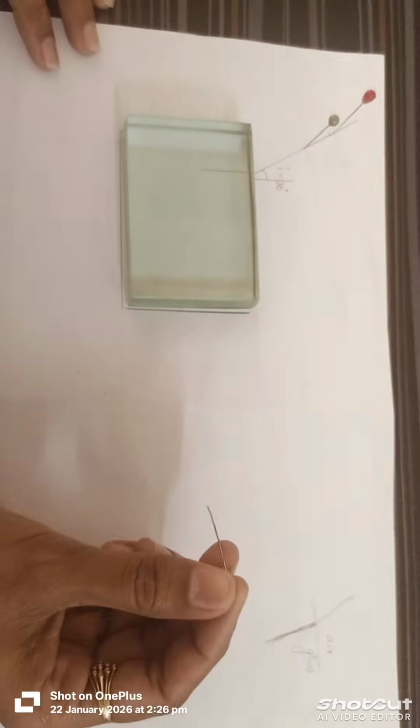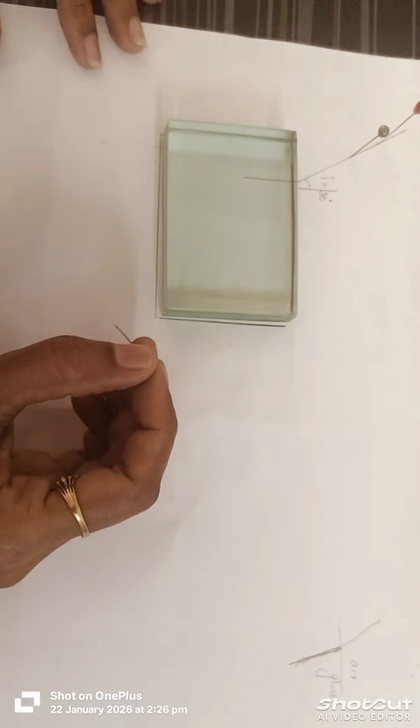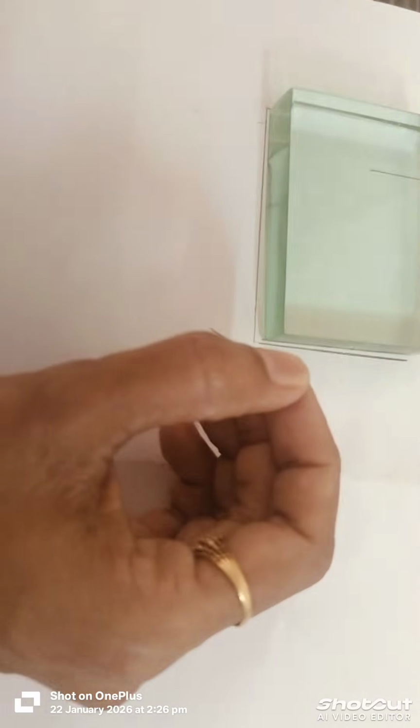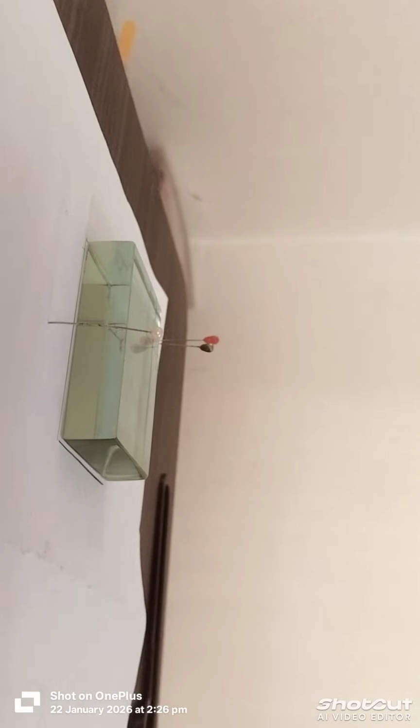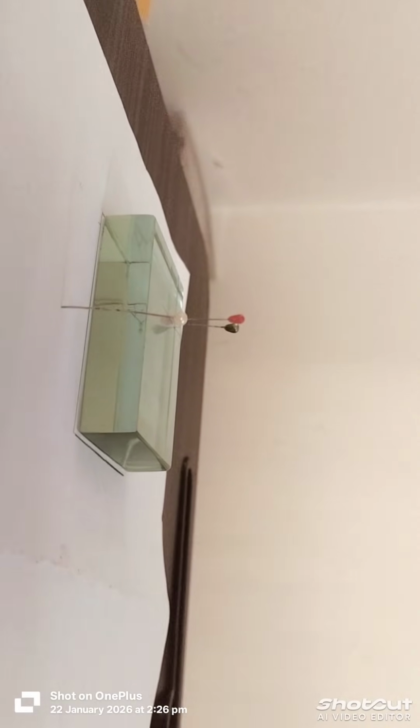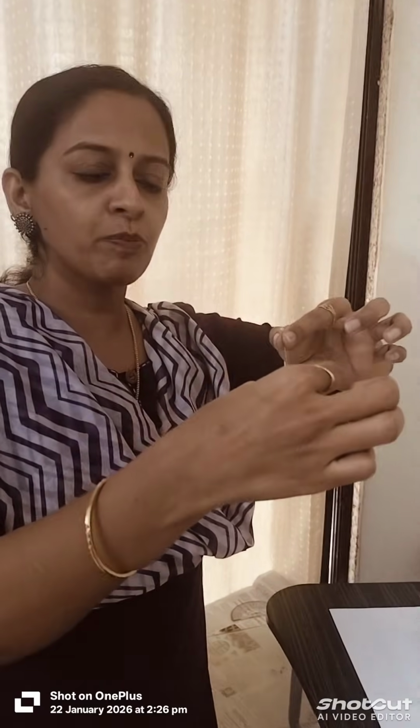Take the third pin in your right hand. Now you have to bend down and observe the reflection. I have kept the third pin in such a way that only the third pin should be visible. The reflection of the other two pins should come in a single line, aligned together. The other two pins' reflection should not be visible separately. Only this third pin should be visible, and the other two pins should be aligned in a straight line.